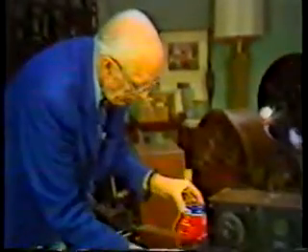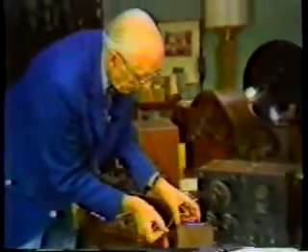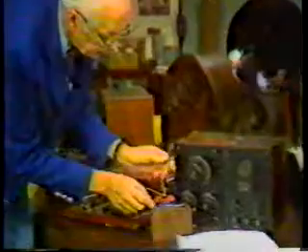Now I can put a battery on this and make a small spark here. If you can get real close on this, right at this point here, we should be able to make a spark. You can see that little spark there.